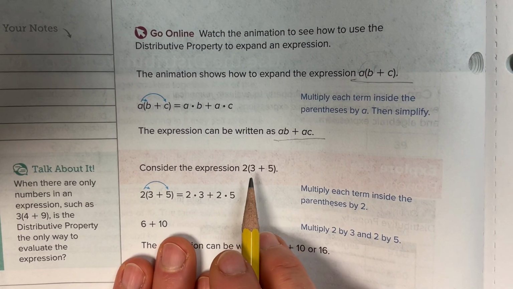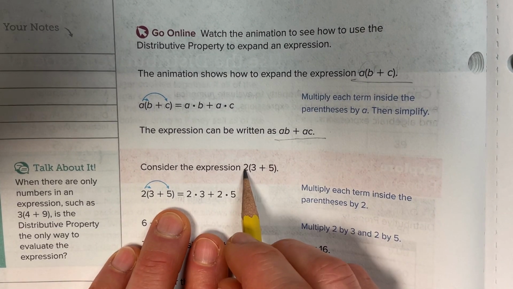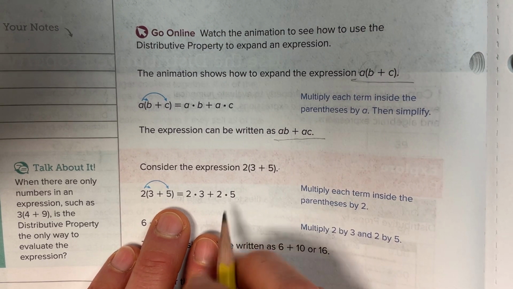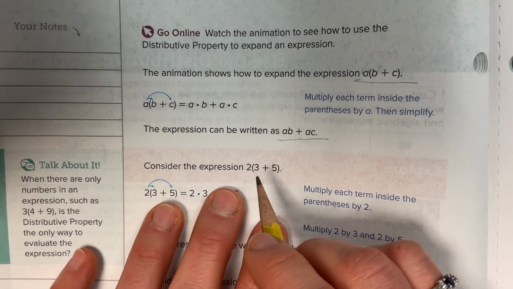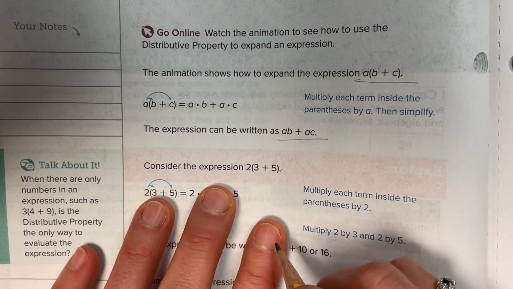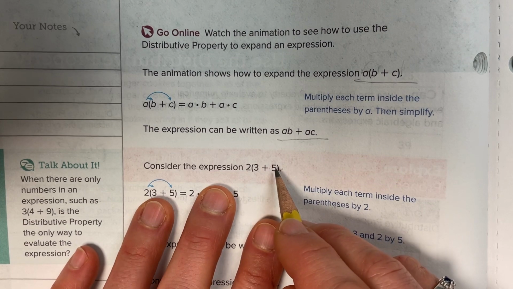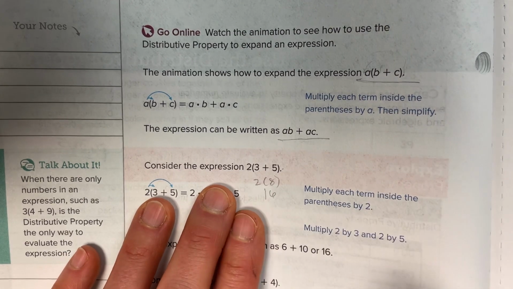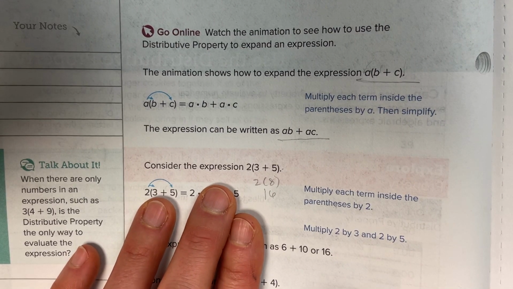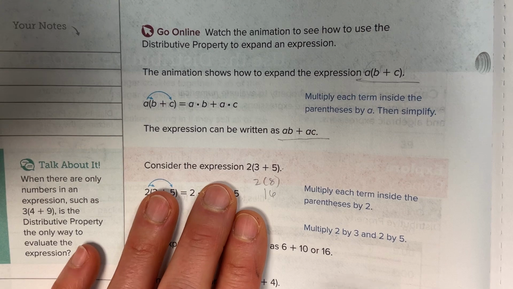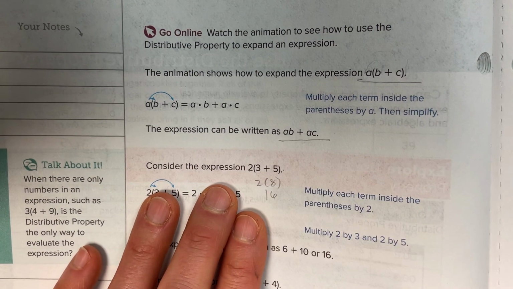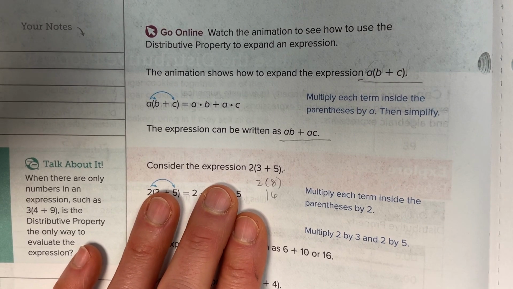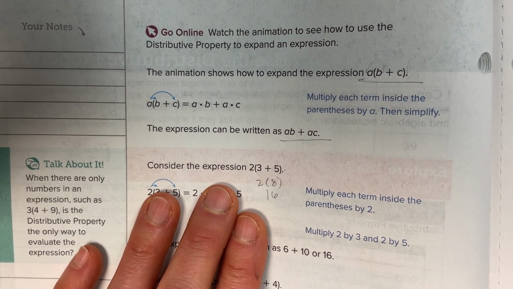If we have numbers, again, let's look at this one. If you have 2 times 3 plus 5, I do want you to notice if you followed normal order of operations, you would do parentheses first. 3 plus 5 is 8. So you would have 2 times 8, which is 16. Well, notice using the distributive property, you get the same answer. When you have numbers, you can do it either way, but the distributive property comes into play later with other things. But if it's just numbers, you could solve it either way.